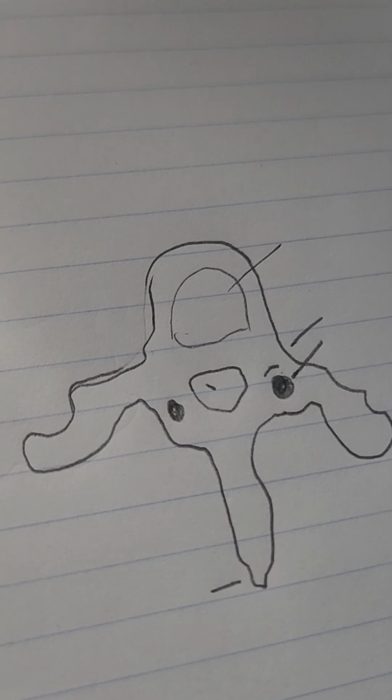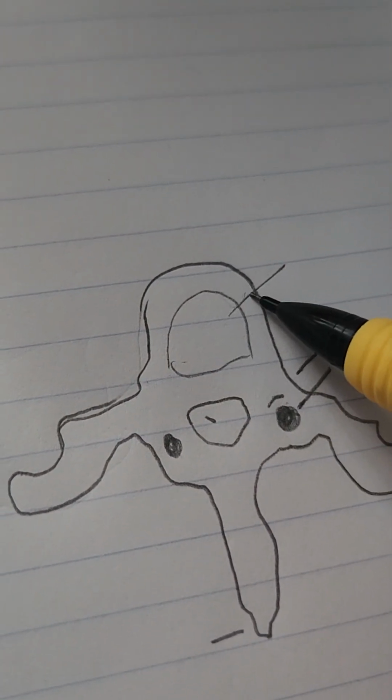Next type of vertebrae we have is the thoracic vertebrae. So up here we have the body of the vertebrae, we have the pedicle, we have the superior articular fossa. Down here we have the spinous process, and the center right here is the vertebral foramen. And we have 12 thoracic vertebrae in our body.